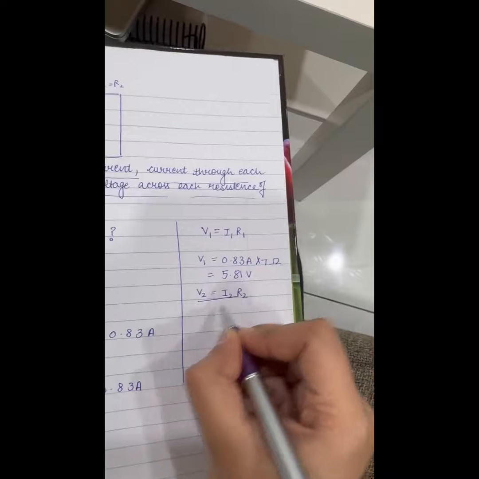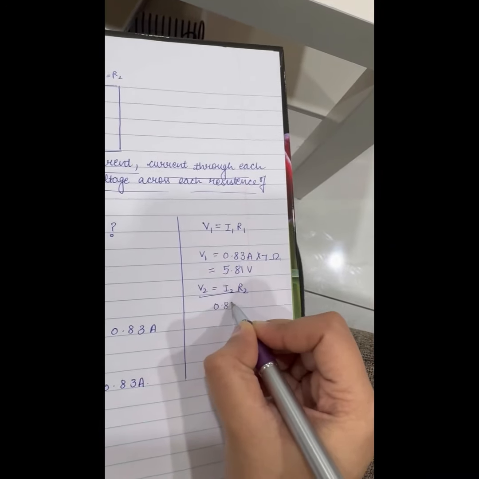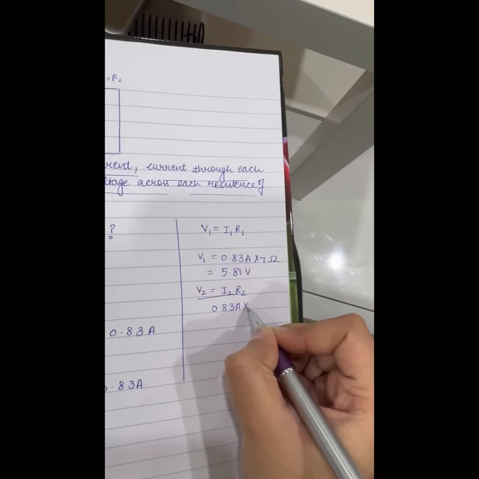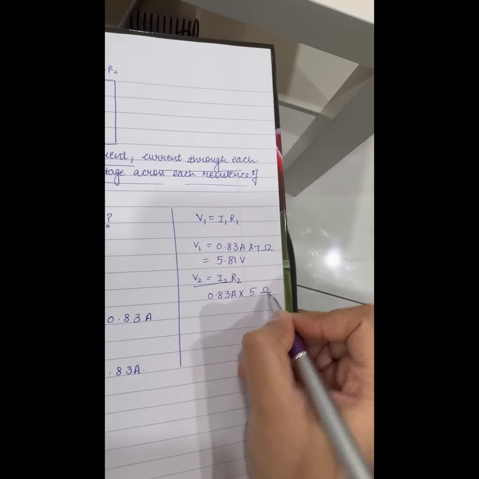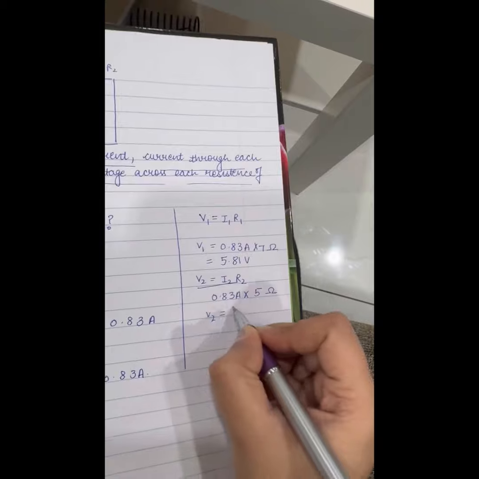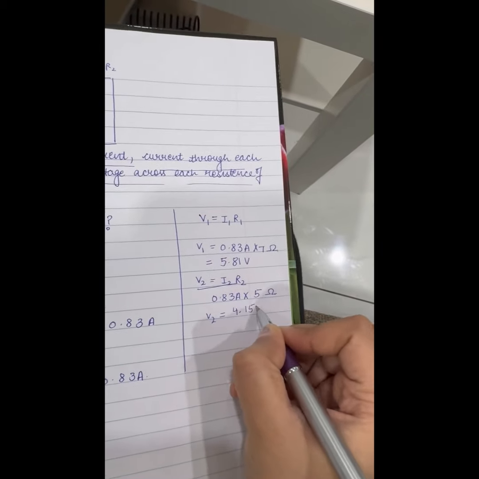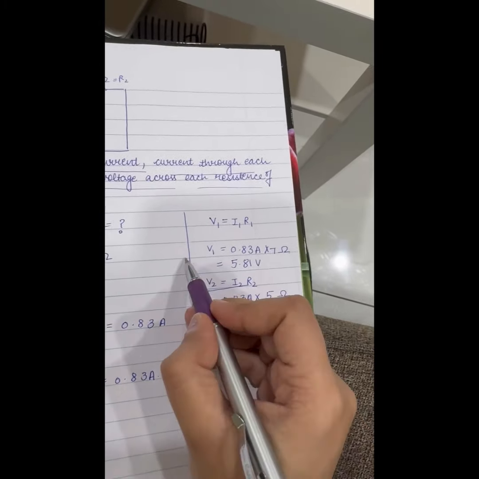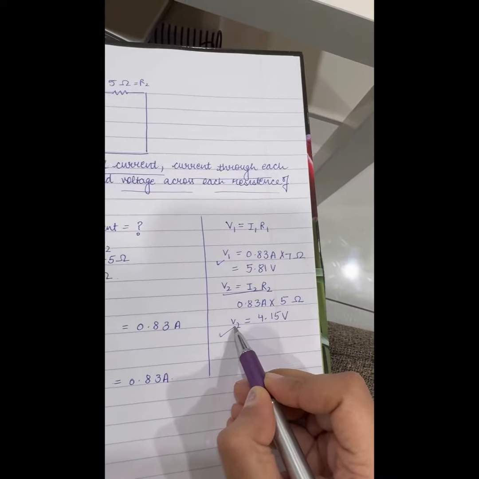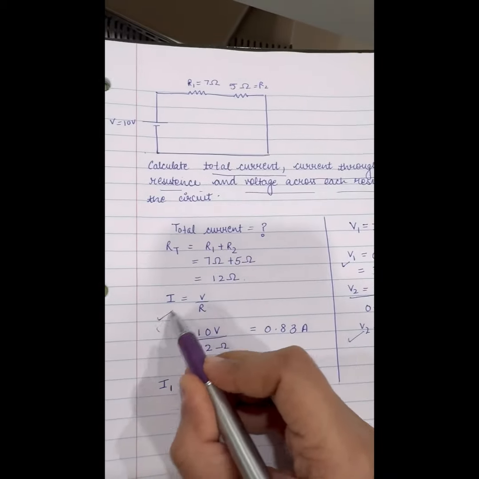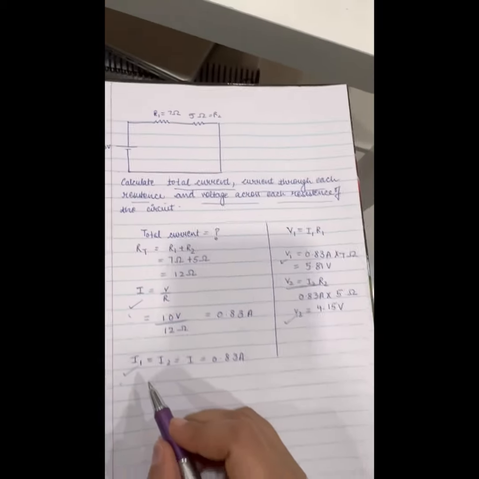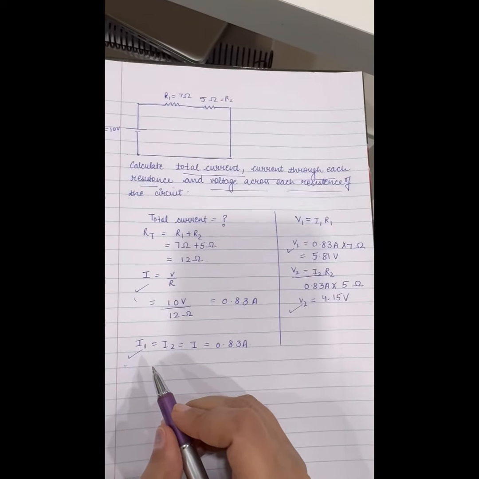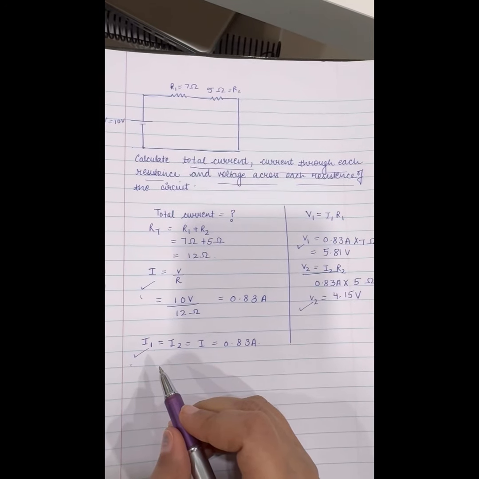Similarly for V2, I'll put I2 as again 0.83 ampere and R2 as 5 ohm. Now for this one, V2 will come out to be 4.15 volt. So this is voltage across each resistance, that is total current through the circuit, and this is current through each of the resistances. In this way, you can calculate the parameters that are being asked you to calculate in the series circuit.